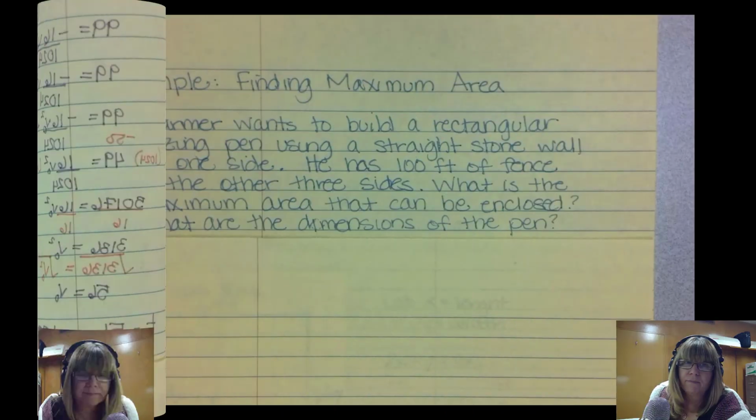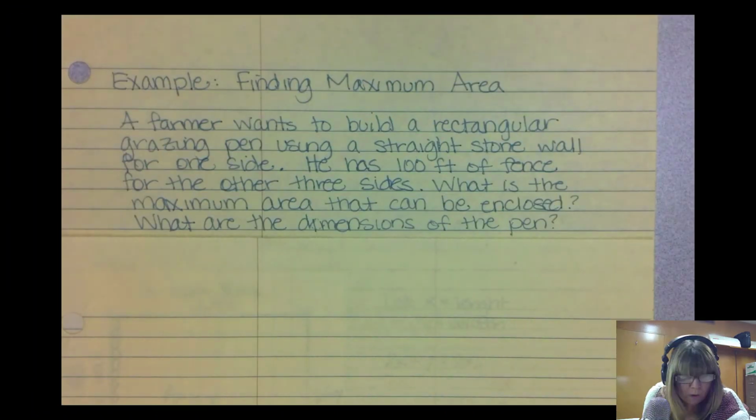Well, it doesn't hurt to go through one more example. Let's find our maximum area. A farmer wants to build a rectangular grazing pen using a straight stone wall for one side, and he has 100 feet of fencing for the other 3 sides. What is the maximum area that can be enclosed? What are the dimensions of the pen?